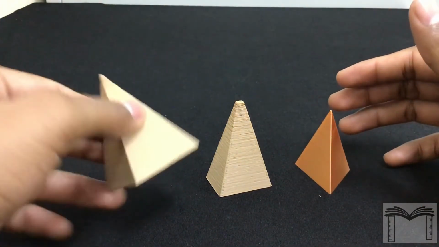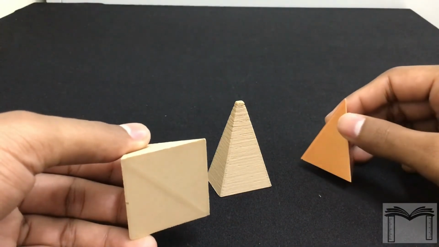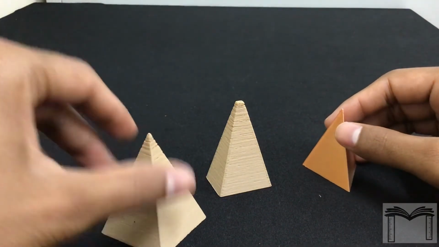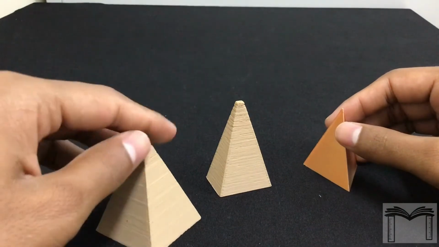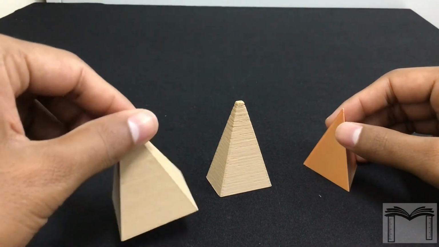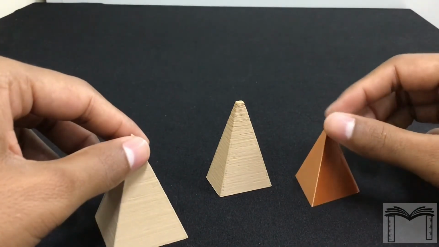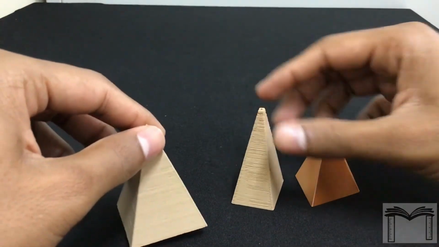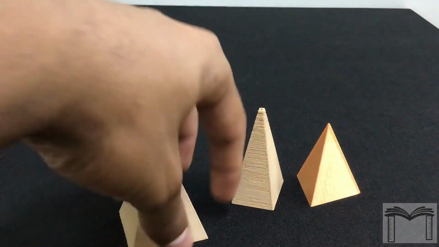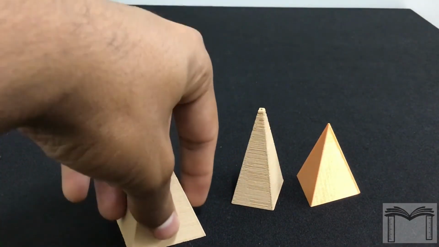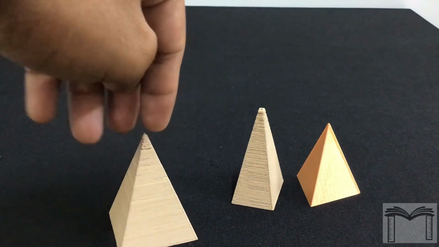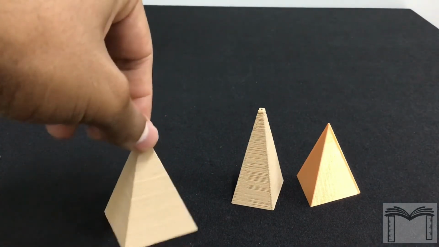So a pyramid starts with a shape at the base. There are triangular faces around on the sides for all of them. And from the base going to the top, it gets smaller until we reach a point.